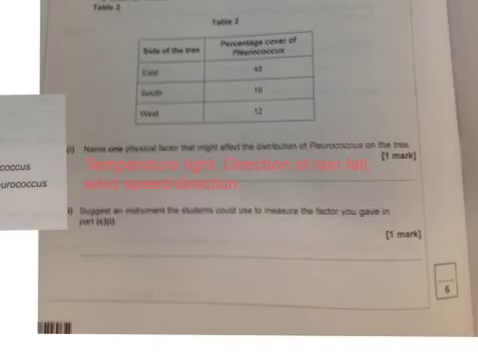It could have been a light meter, a rain gauge, a wind meter, or a moisture meter. Any piece of equipment that could measure the thing that you have mentioned previously was okay. So they're quite lenient with those. As long as it makes sense with what you've put, they'll give you the mark usually.